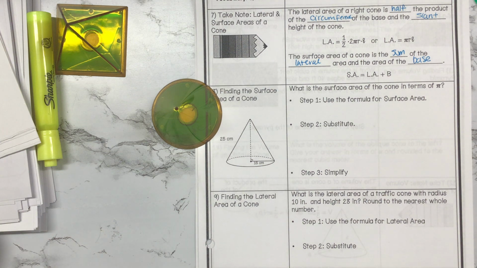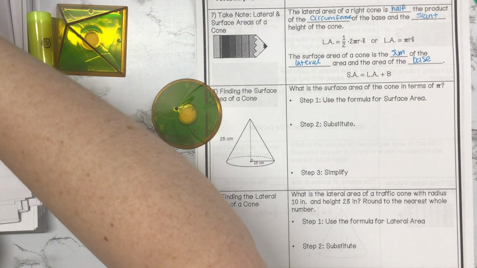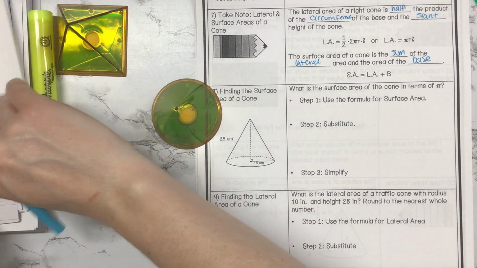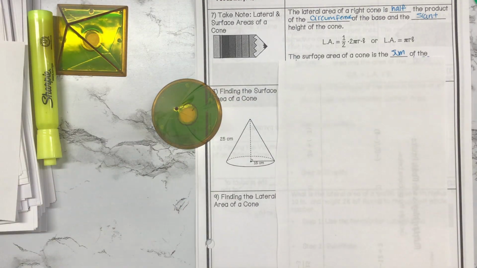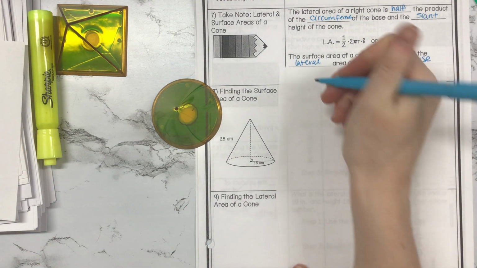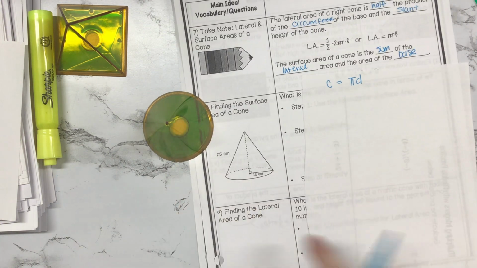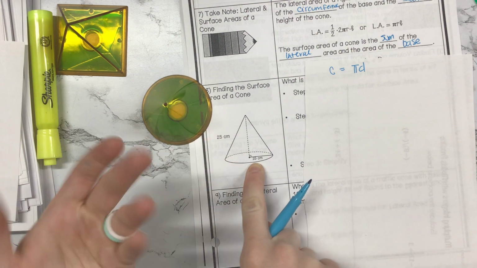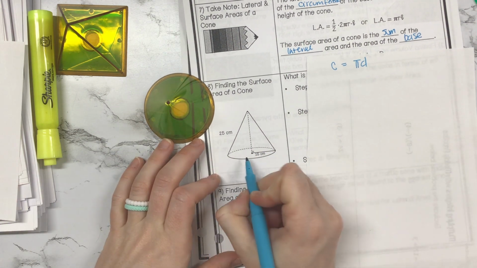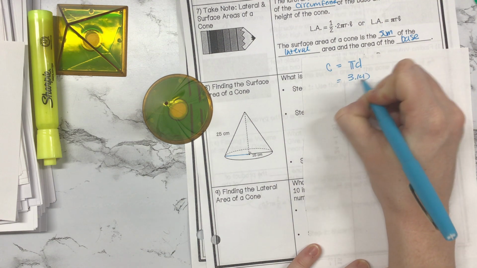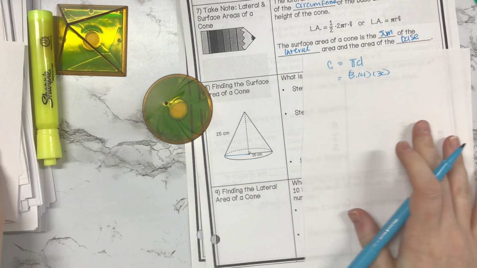So to find the surface area of a cone, personally, we'll talk about it both ways, but thinking about it just kind of more logically, we need to start by finding the circumference, which is pi times the diameter, okay? If the radius right here is 15, the whole way across is going to be 30, so 3.14 times 30.